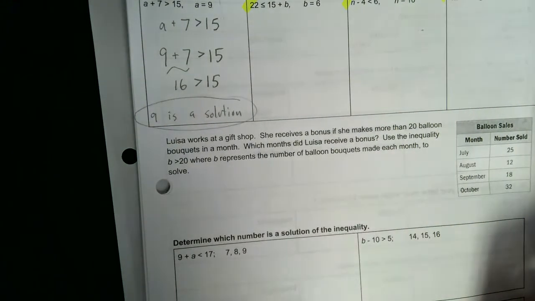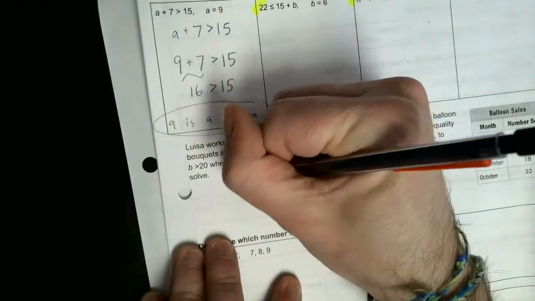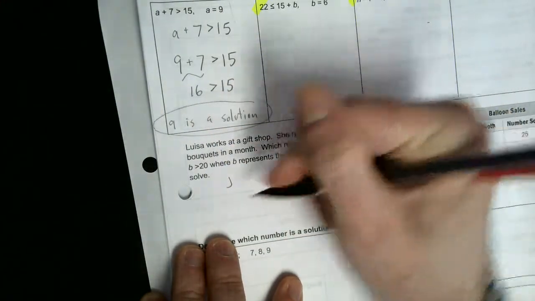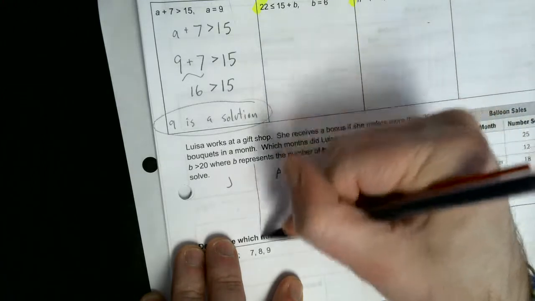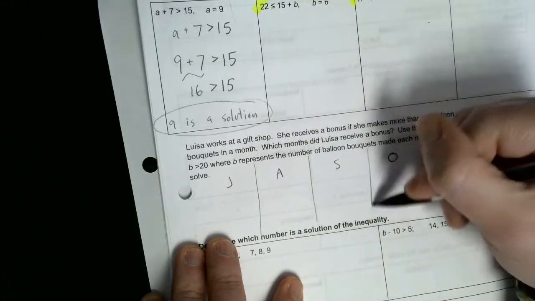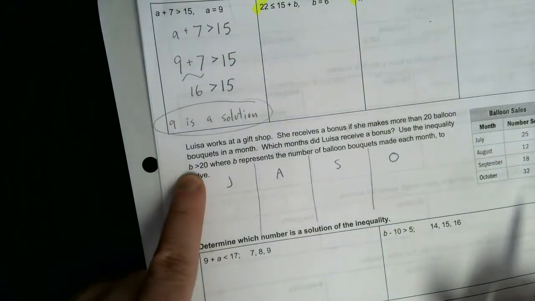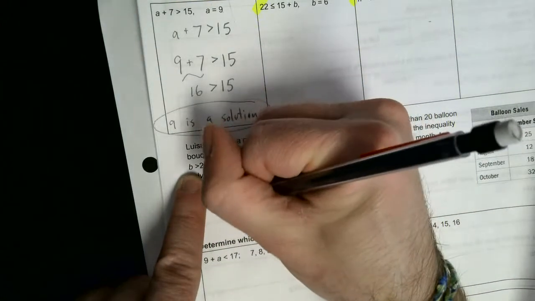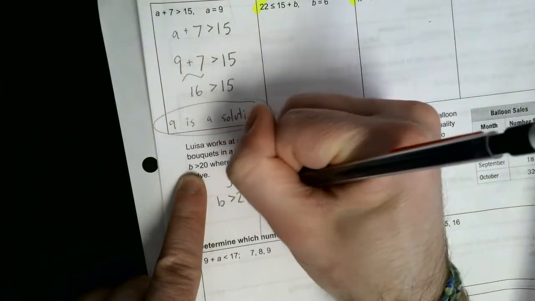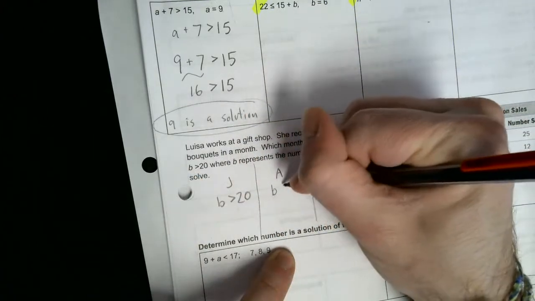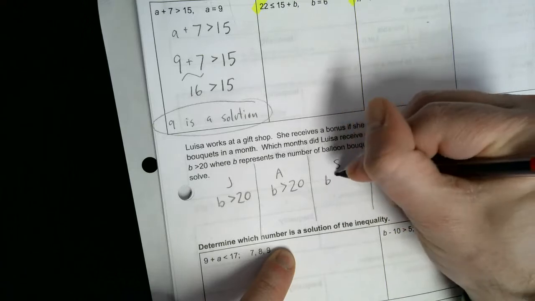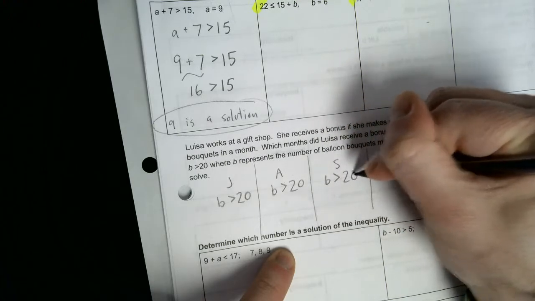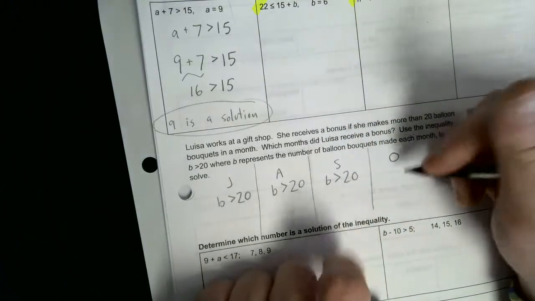We got 4 months here. We got July, August, September, and October. Now I'm going to make a little chart because I like to be kind of organized with what we're doing. And for each month, we're going to use this inequality to see if she was able to get her bonus, because she gets a bonus if the number of balloon bouquets she makes is greater than 20.